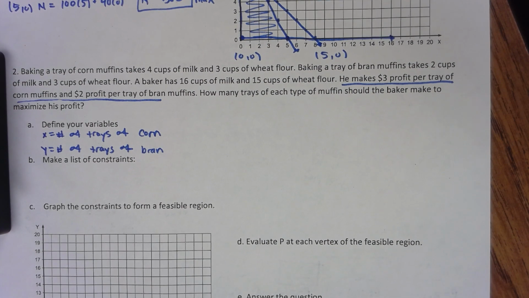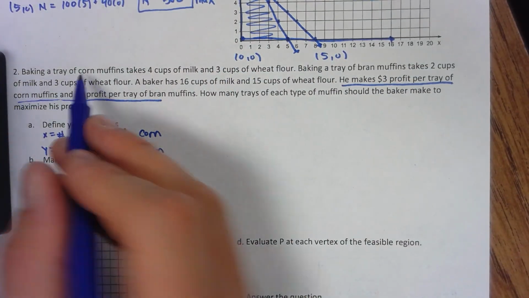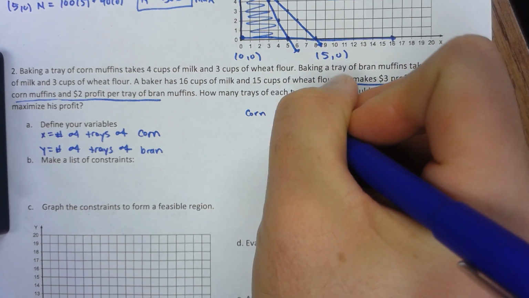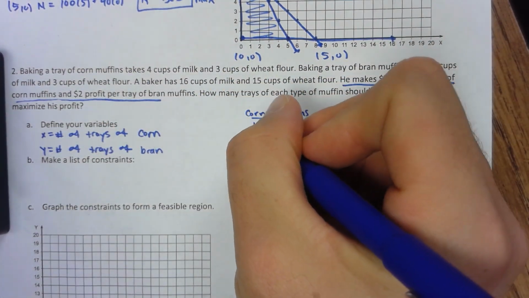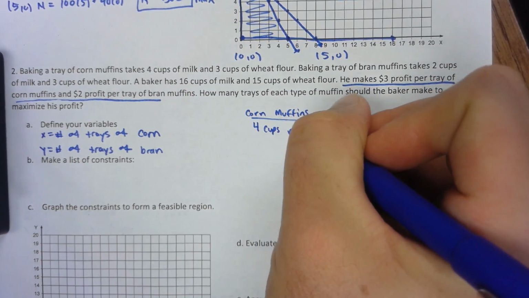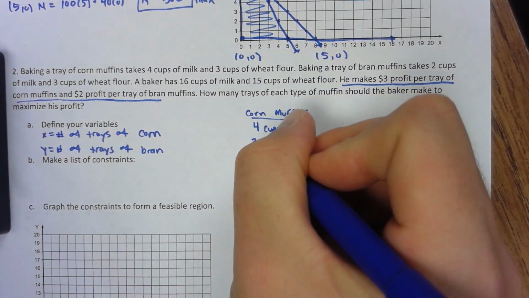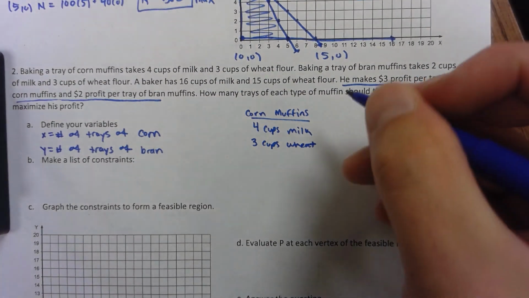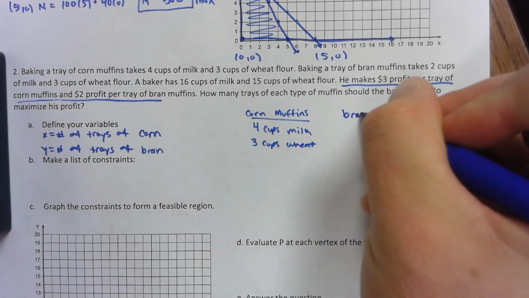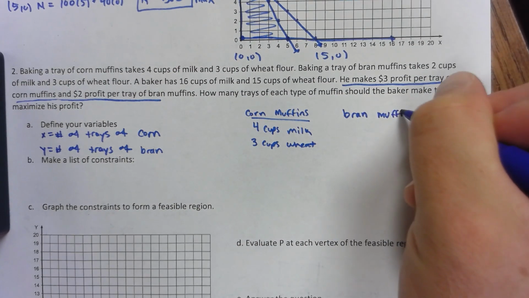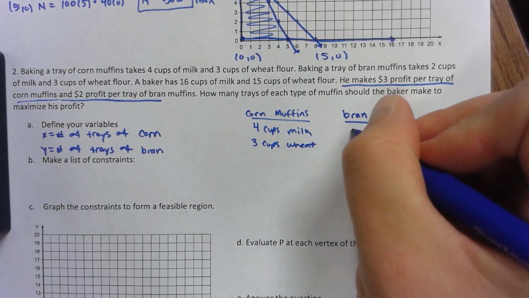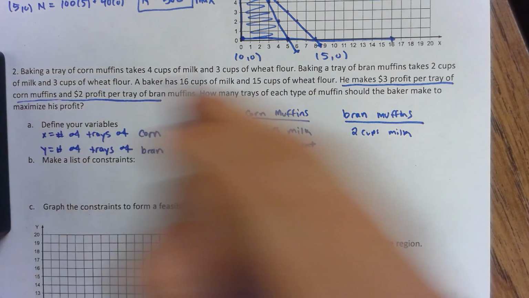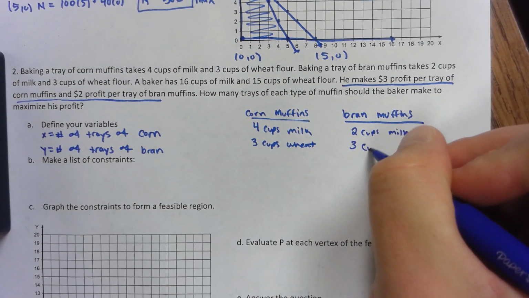So then let's list what we know about each. To bake a tray of corn muffins, we have 4 cups of milk, 3 cups of wheat flour, to then bake bran muffins, we need 2 cups of milk, and 3 cups of wheat, so 3 cups for each.